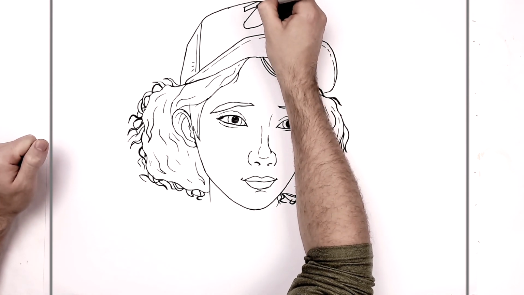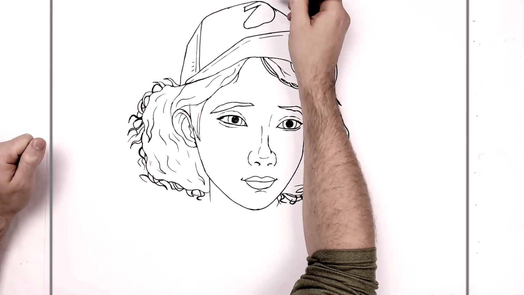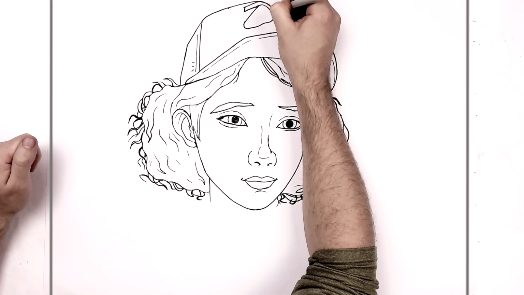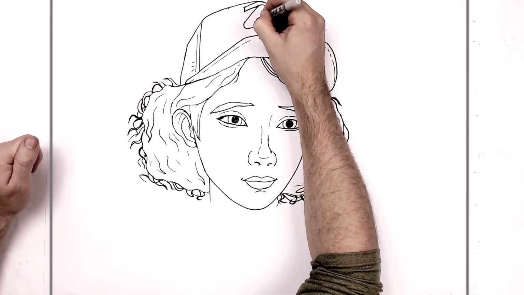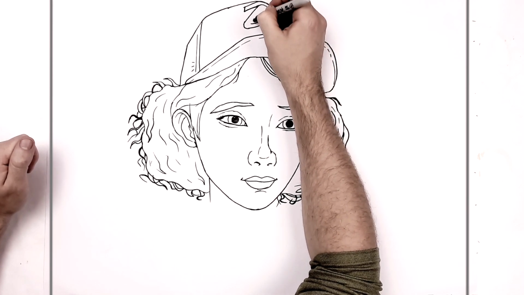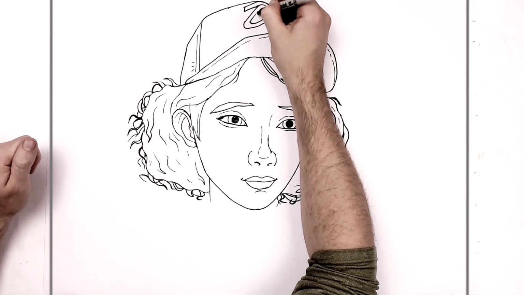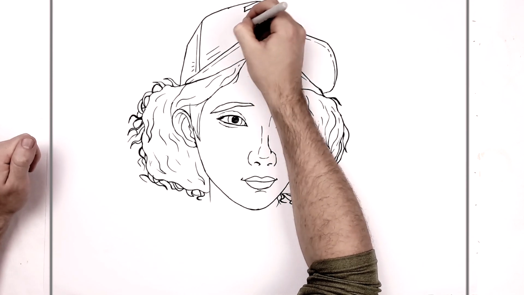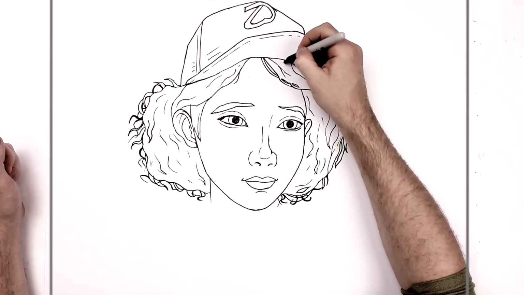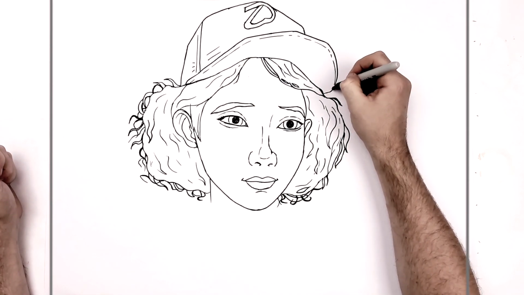Down, up, down. Comes around, a bit bumpy because it's on fabric, and then this goes back up to there. All right, not bad, not bad.